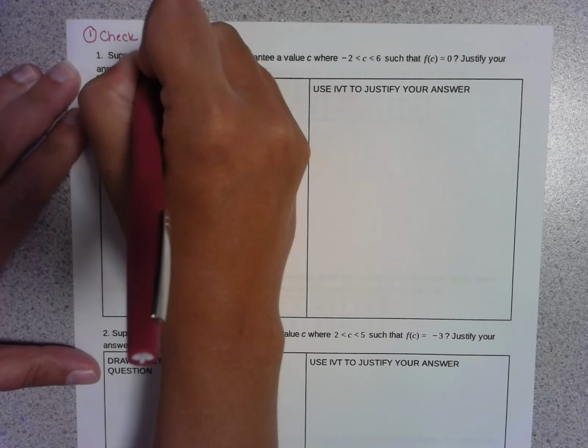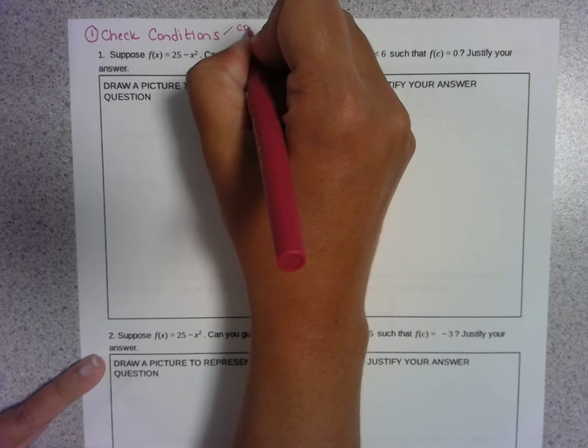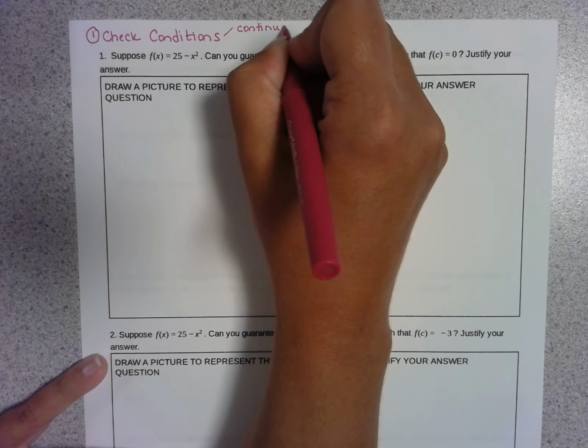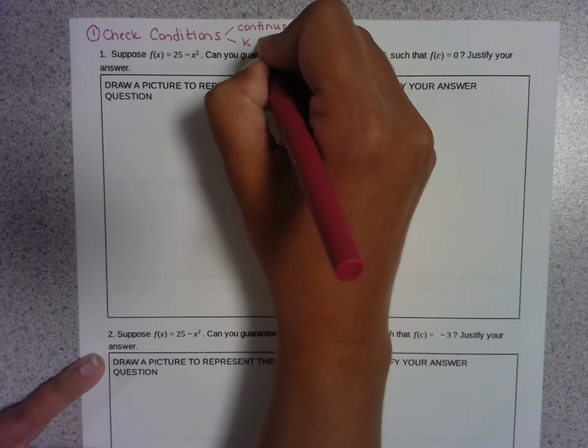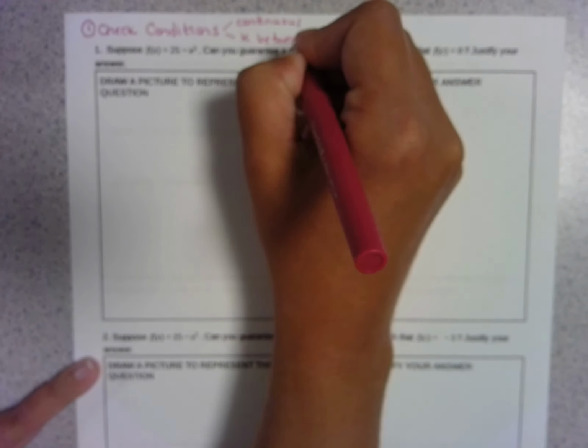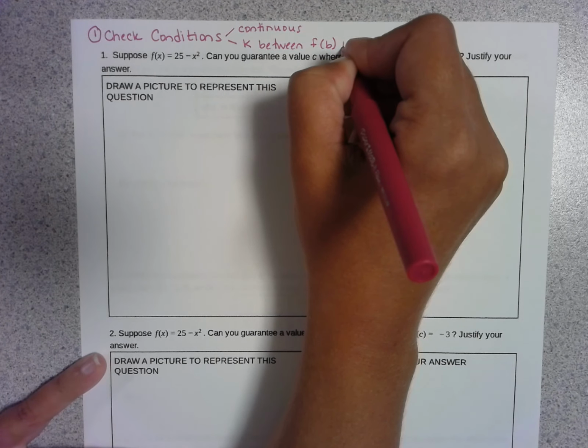The first step is going to be to check the conditions. If you think back to what we went over in our previous video, there are 2 conditions we need to verify and criteria we need to meet before we can apply the intermediate value theorem. Those conditions are: we need to have a function that is continuous, and we need to have a k value that we're trying to verify that is between f of b and f of a.